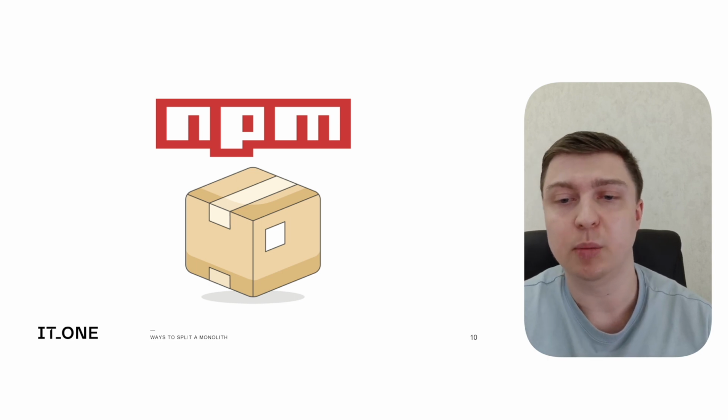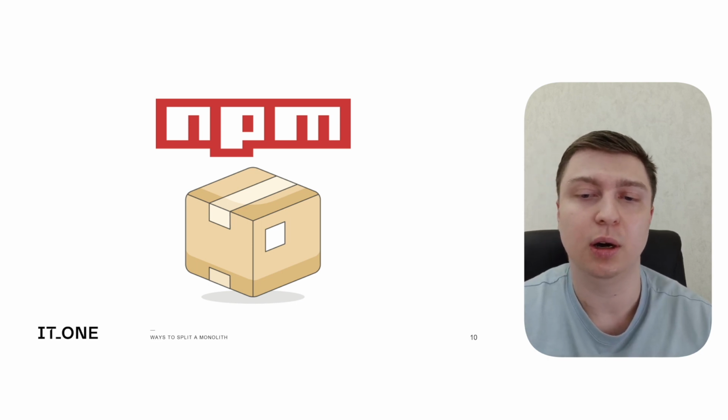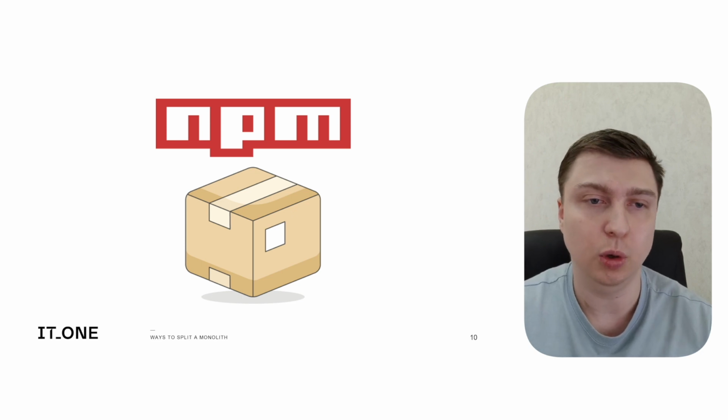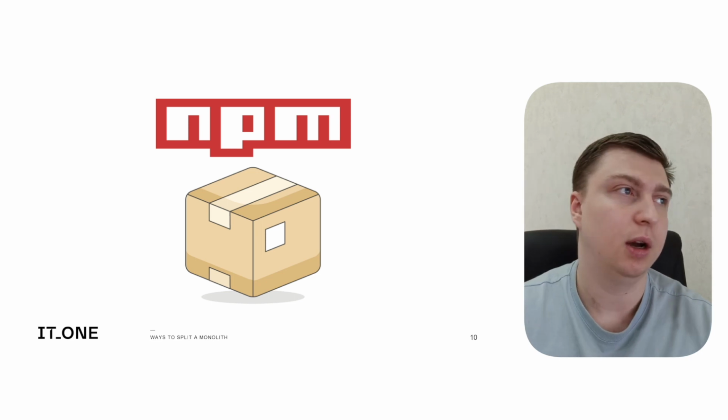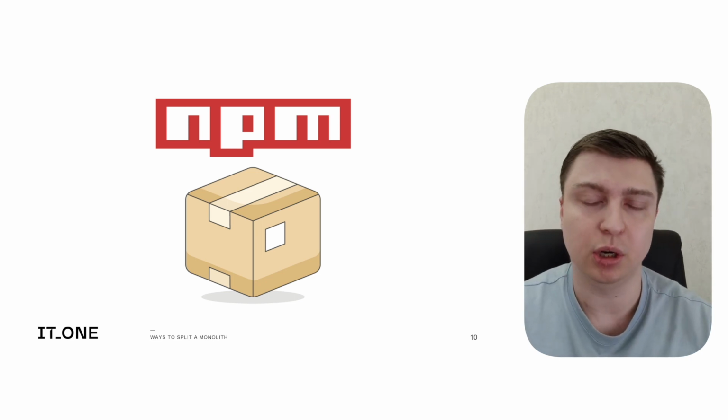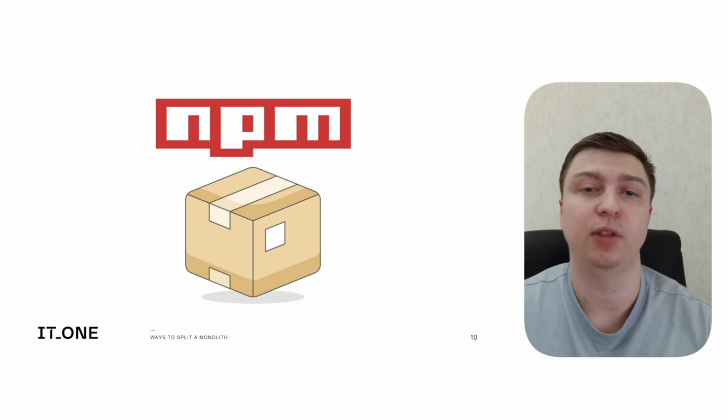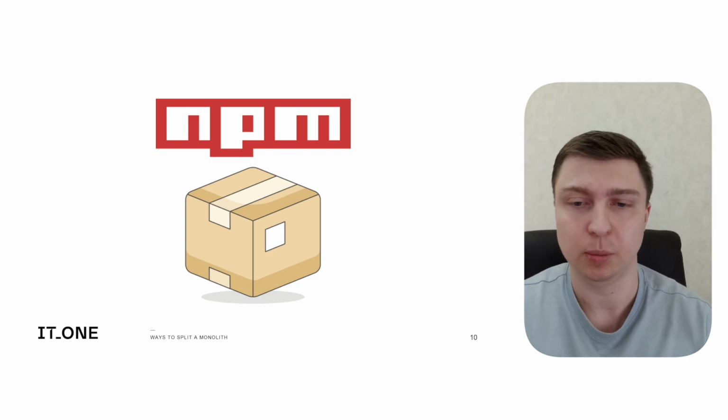Also, there is complication of the release cycle. You need to first release the npm package, then update the version of this package in the host application, and only after that release the host application.